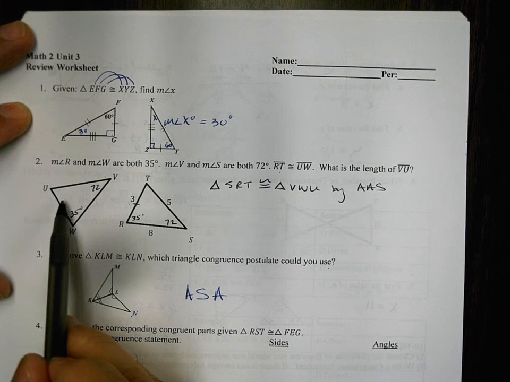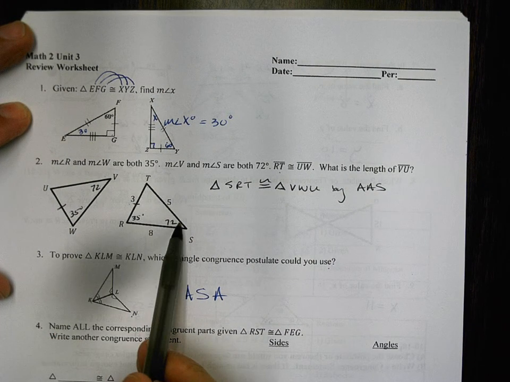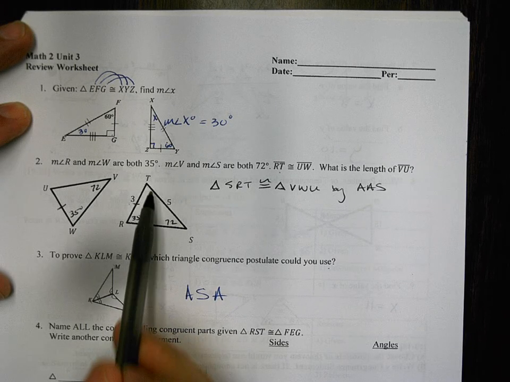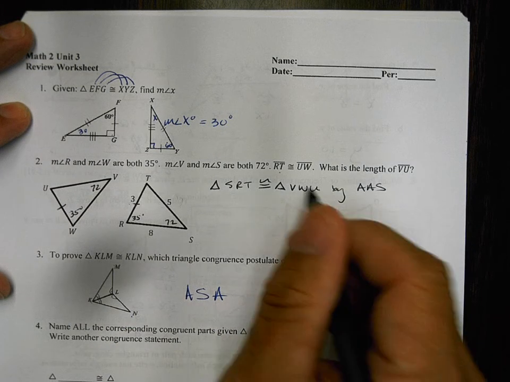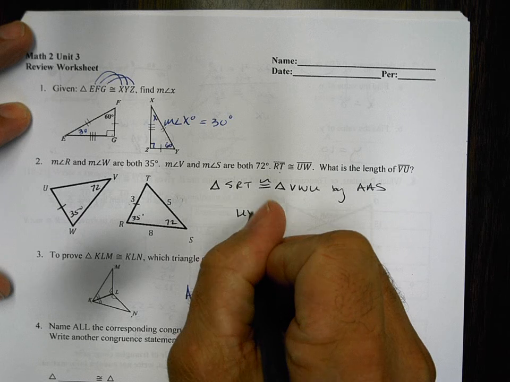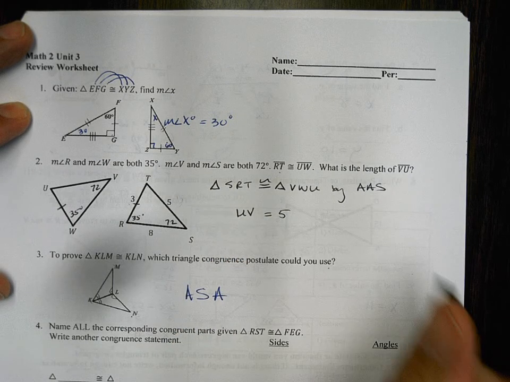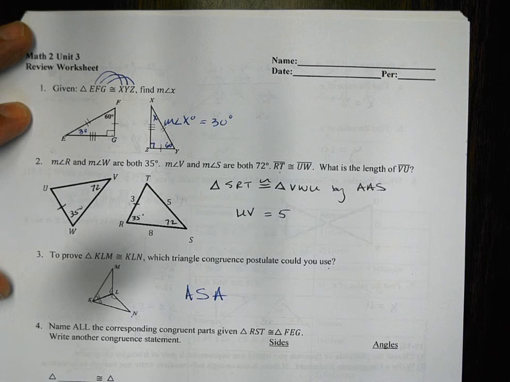Well, we can see that UV right here matches up with ST, so that means that UV equals 5. When there's no line above it, it means the length of UV equals 5.